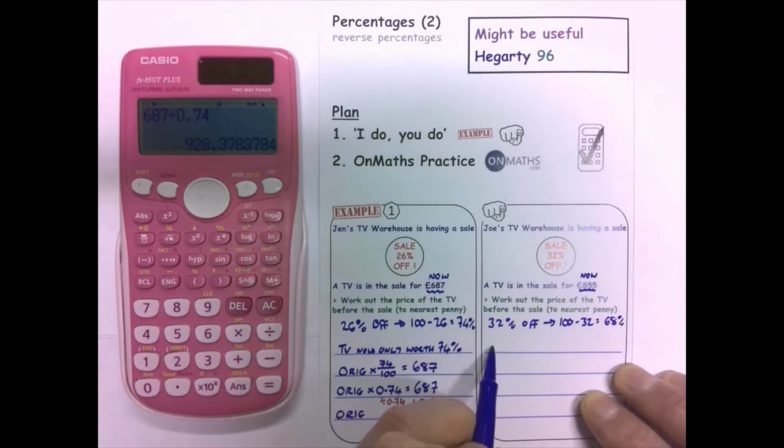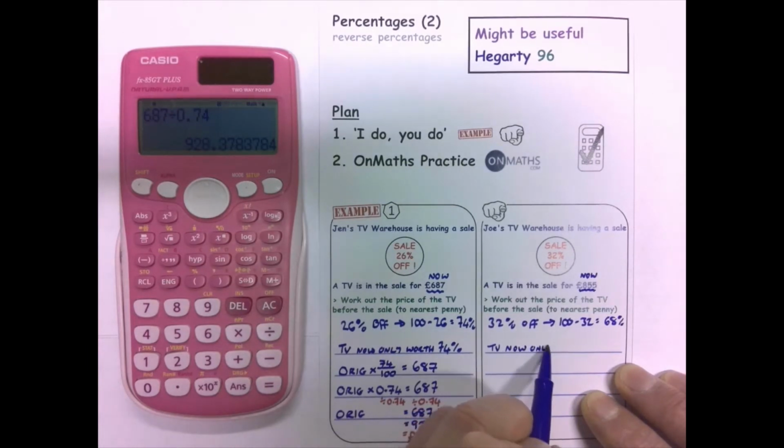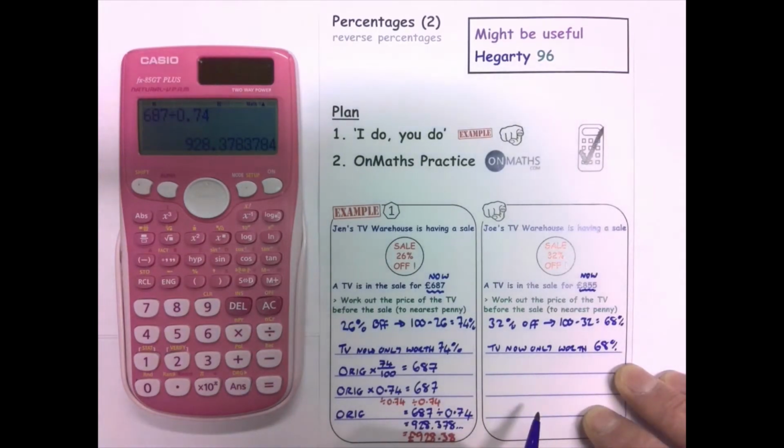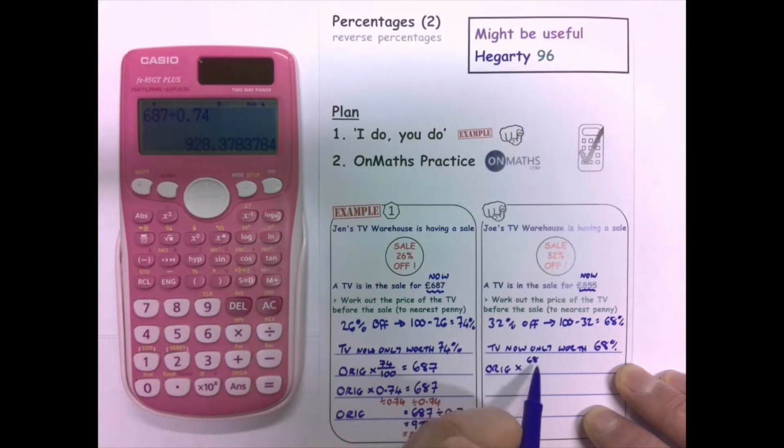So the TV is now only worth 68%. Okay, so what we need to do is we have the original times 68 over 100 is 855.